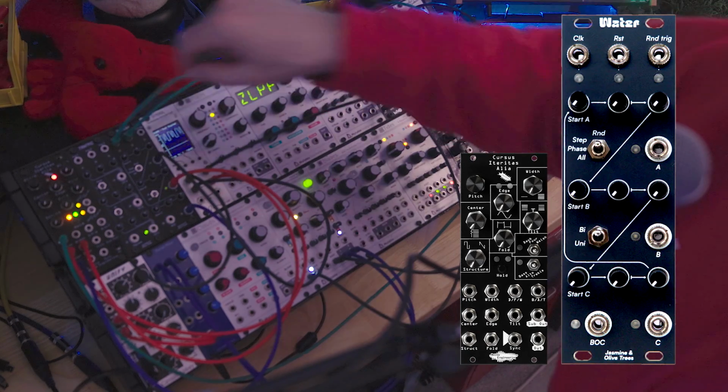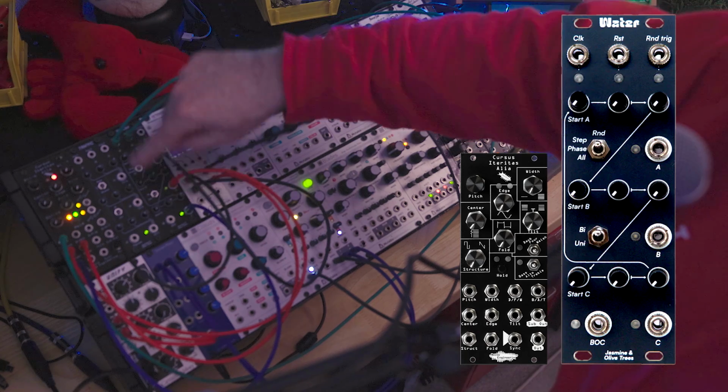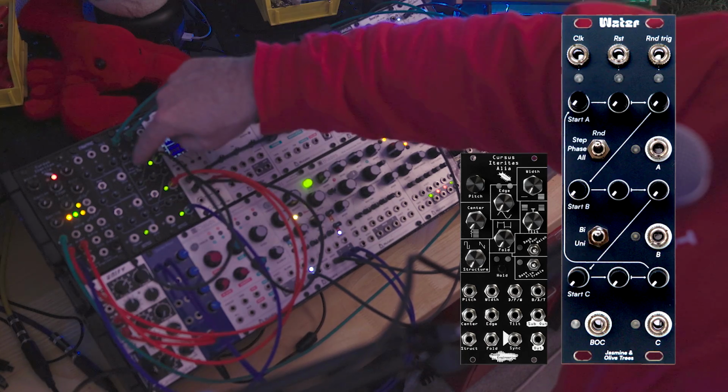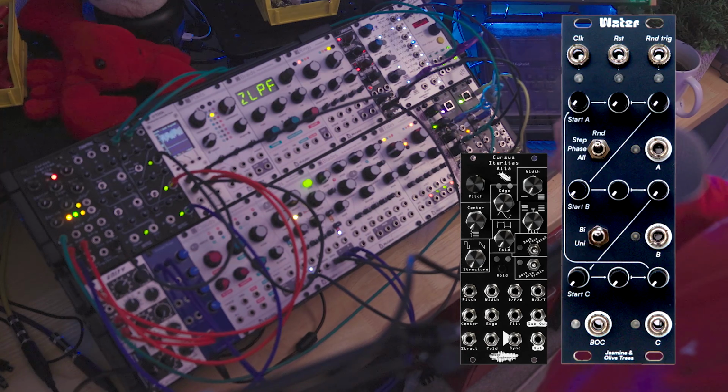And you can reset it. And you can set a random trigger that will choose some step in here based on that randomization setting there. So pretty simple, pretty chill, but also very, very cool.